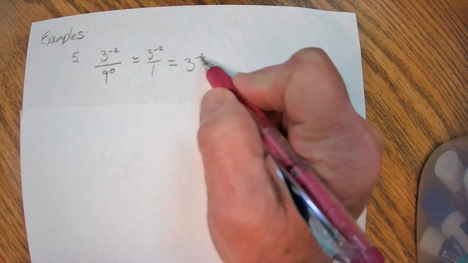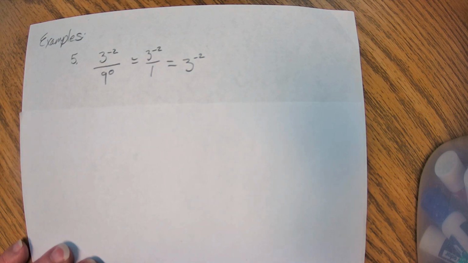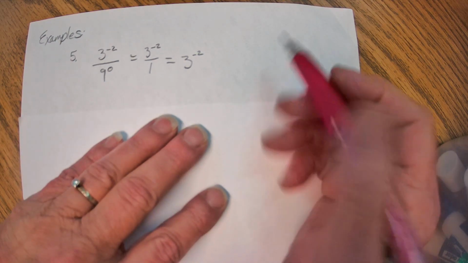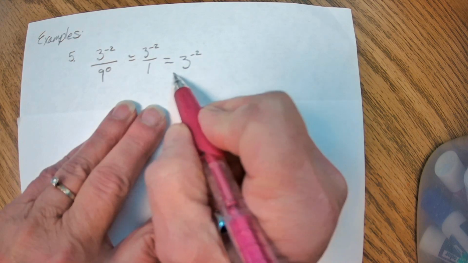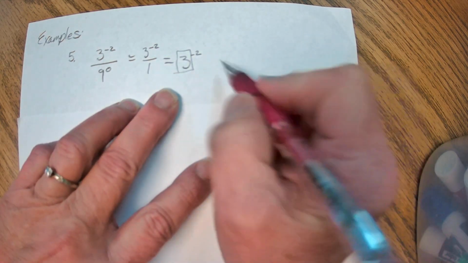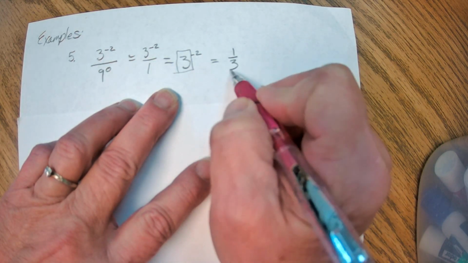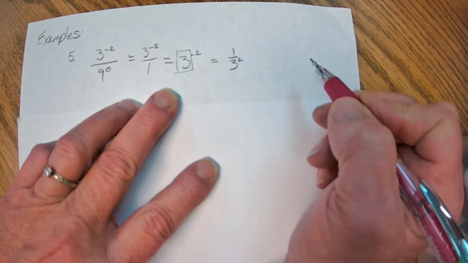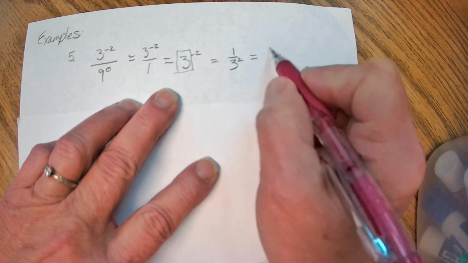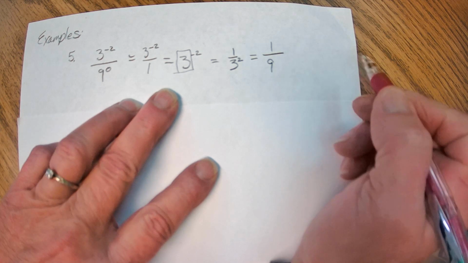So now I have a negative exponent. Let me get that arrow out of the way. Sorry about that. So when you have a negative exponent, you take the reciprocal of the base, which is 1/3. The exponent becomes positive. So this would be 1 over 3 squared, which is 1 over 9.